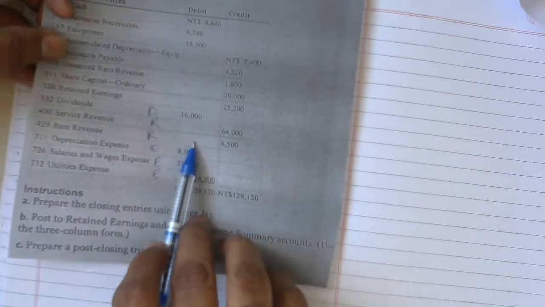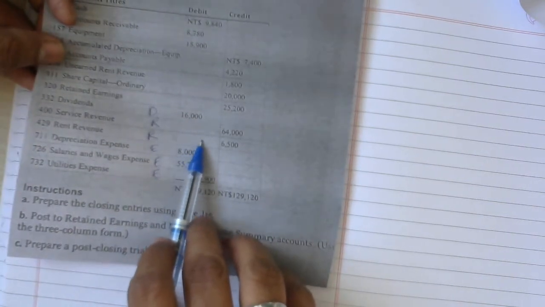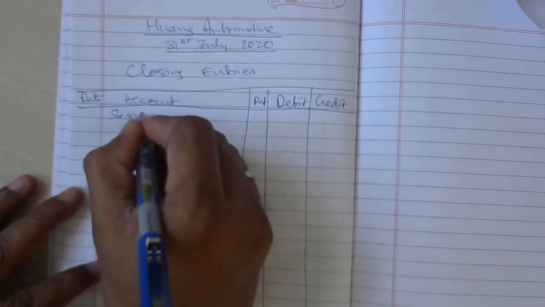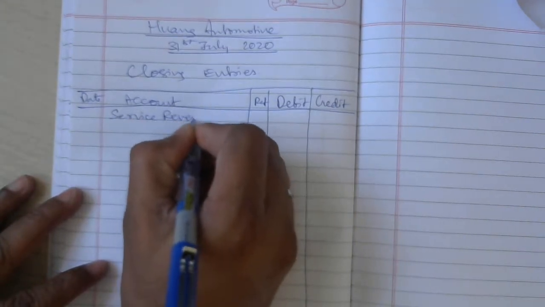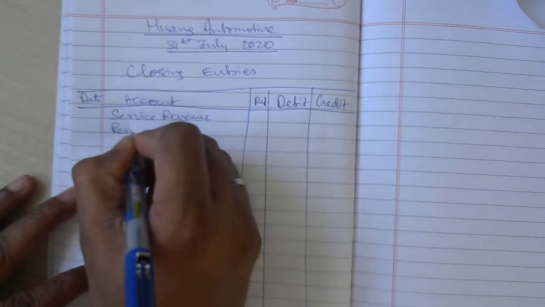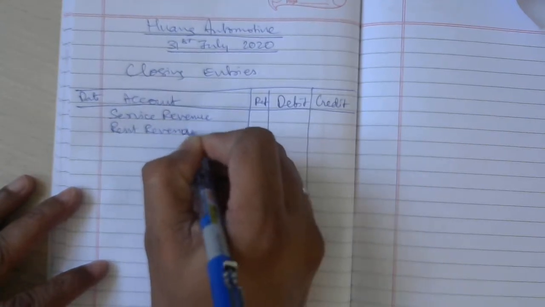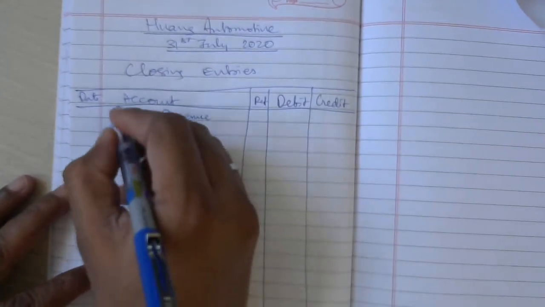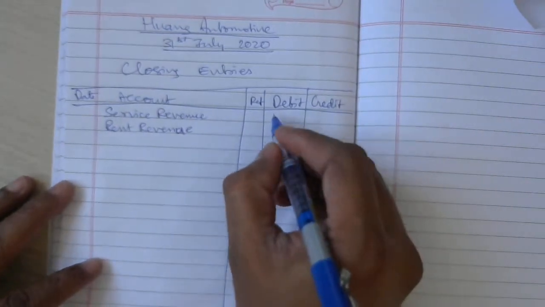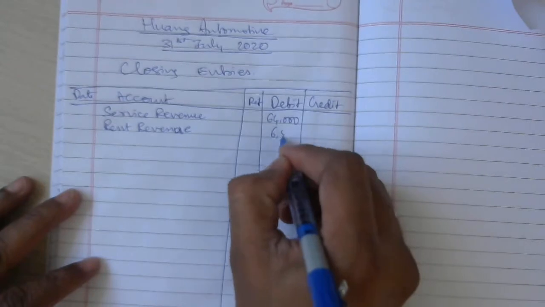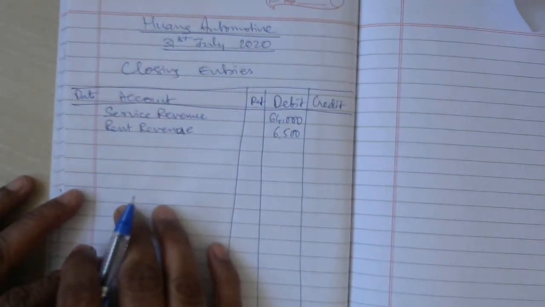So I will make two debit entries to cancel these two: service revenue and rent revenue. This is what you call a compound entry or complex entry. Both are on the debit side: 64,000 and 6,500.